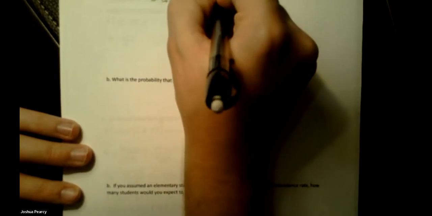So let's do that. It's 0.232 plus 0.127 plus 0.032. If you add all those three up, you should get 0.391.